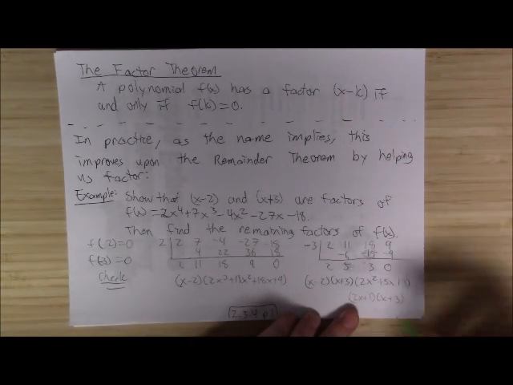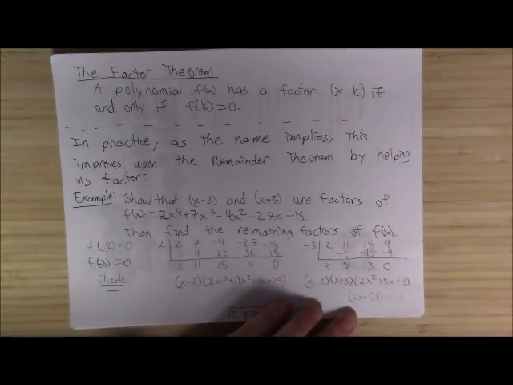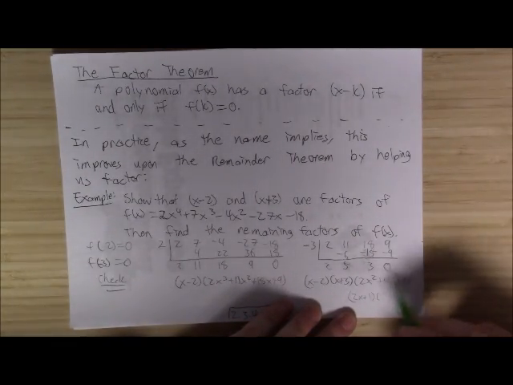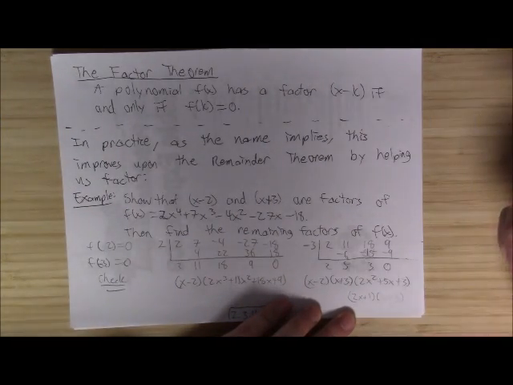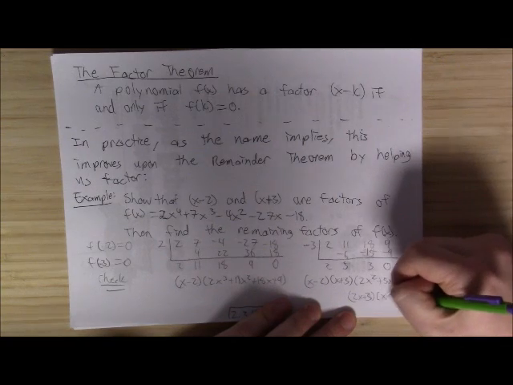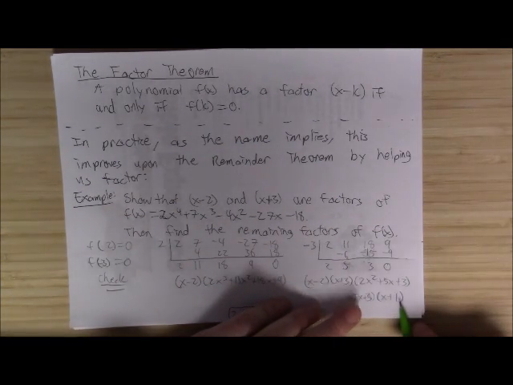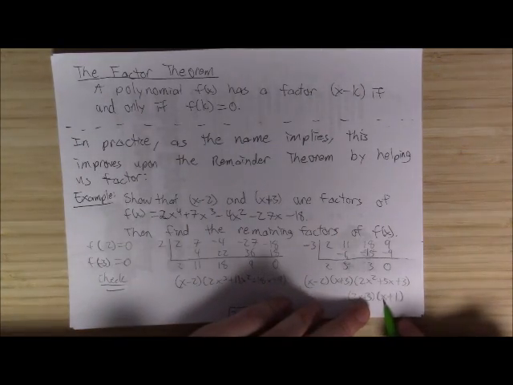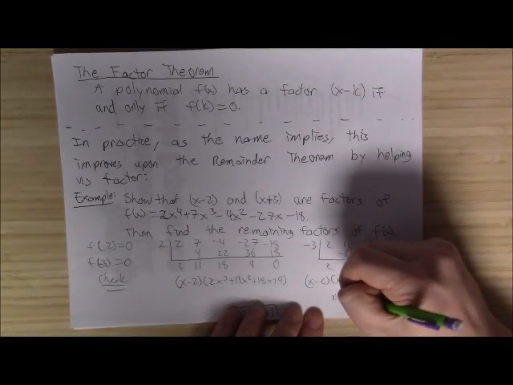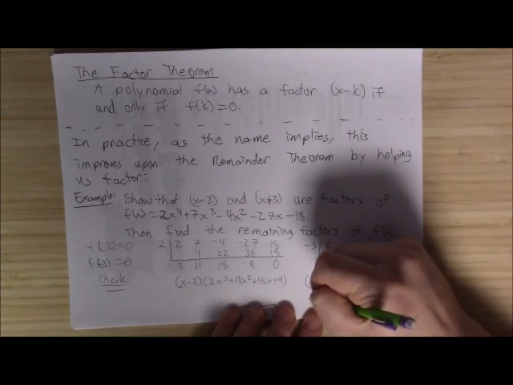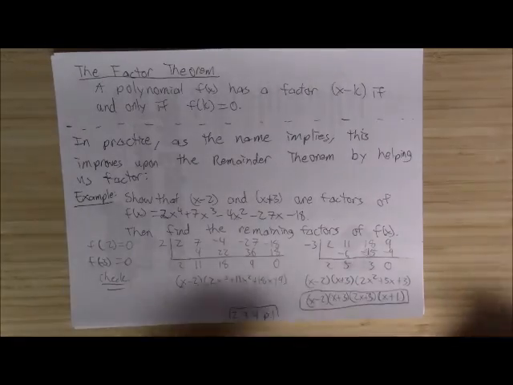Let's check that. No. Well, there should be a 3 there. 2 and 3 is 6. Using that, let's try 2x plus 3 and x plus 1. I think that's right. We would get 2x squared first, outer 2x, inner 3x, that gives the 5x. Yeah, that's right. Good. So the factors are 2x plus 3, x plus 1, x plus 3 and x minus 2. Good. There we go. So this is the full factorization.